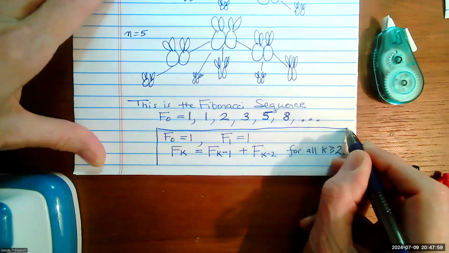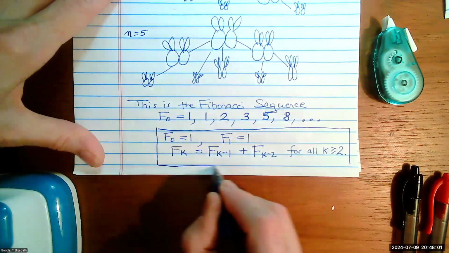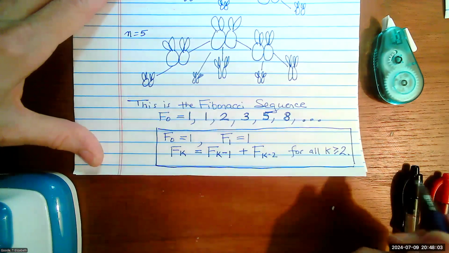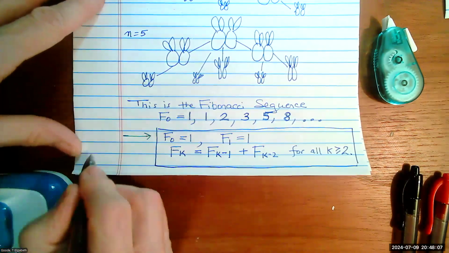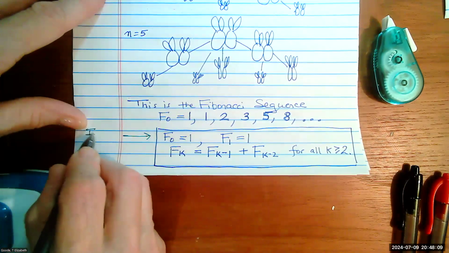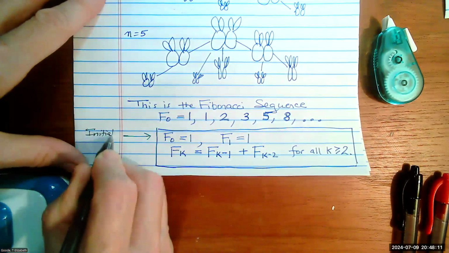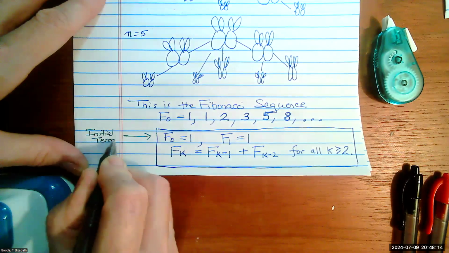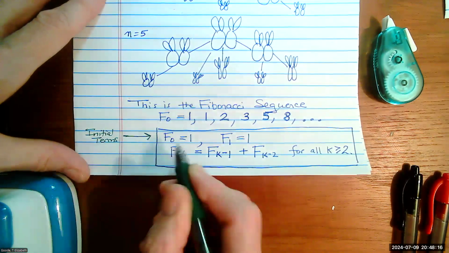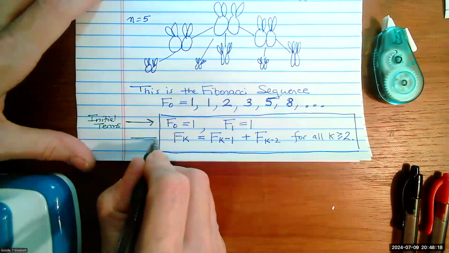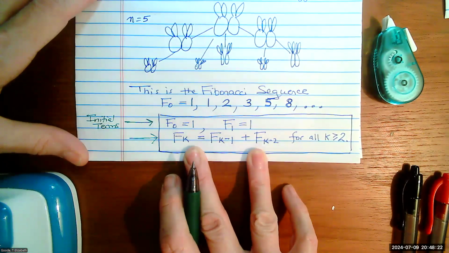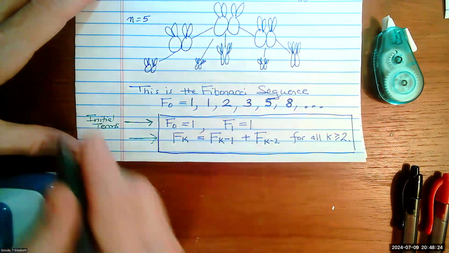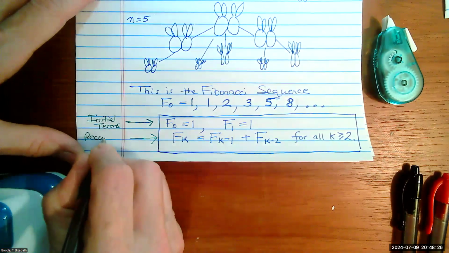It is a recursively defined sequence because we have to look backwards to go forwards. This part is called the initial terms for obvious reasons. You can't just bootstrap from nowhere. You gotta have some boots. And then this part that tells you how we build subsequent terms from prior terms is called the recurrence relation.